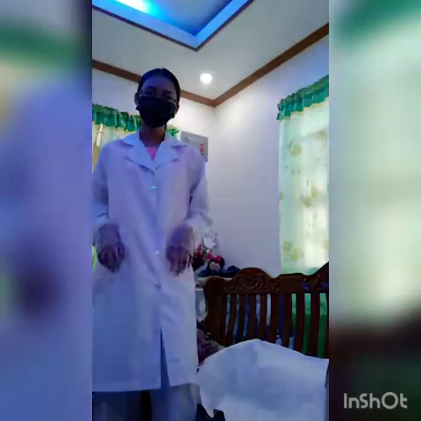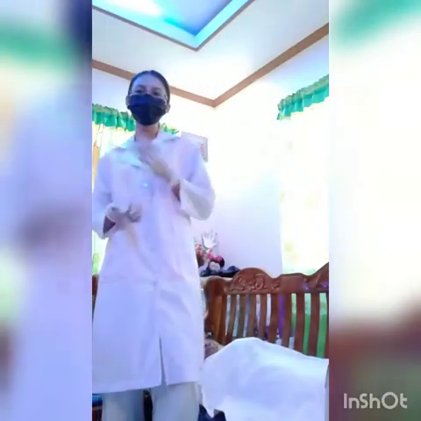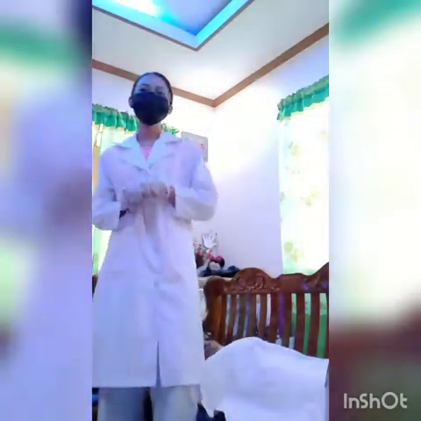And then after that is remove the client's gown while keeping the client covered with the bath blanket. Place the gown in the linen hamper.